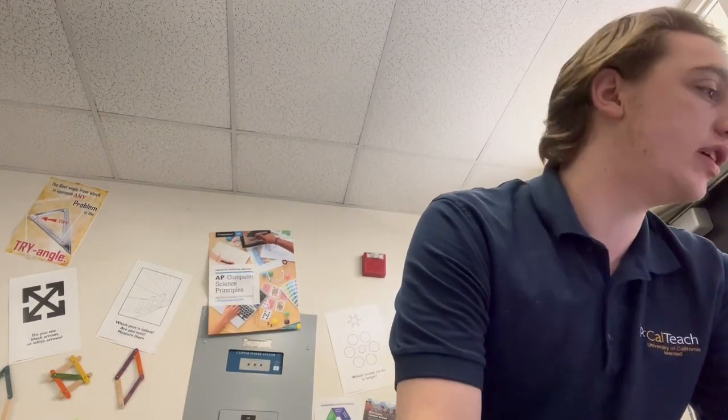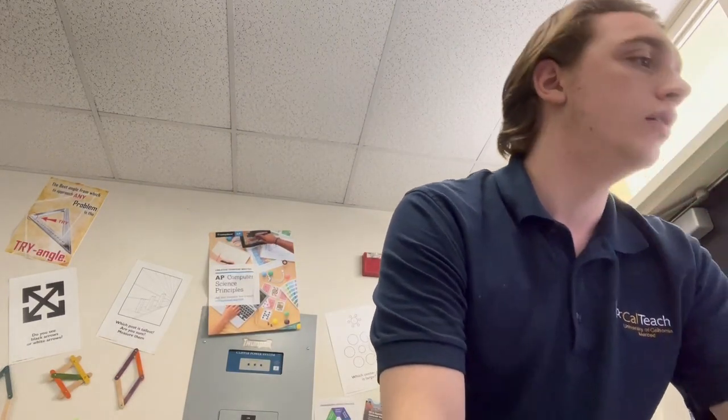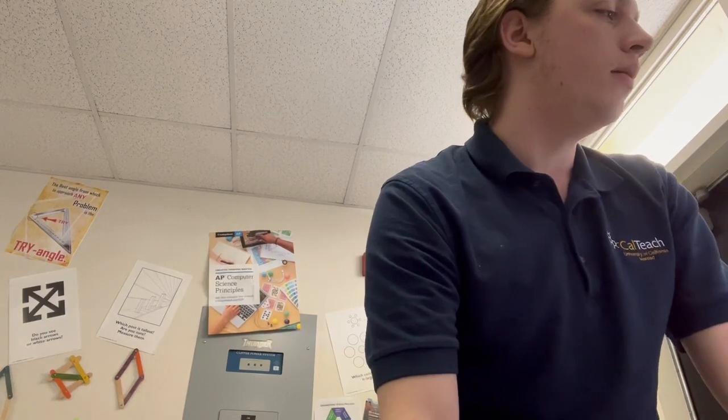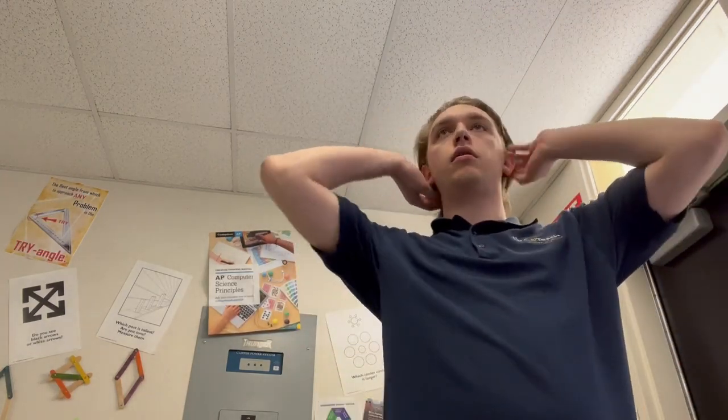Perfect. I'm going to take this away for 1 second. So you don't need to write this down, but the 4 definitions that we're going to be working with here for the ends of this flowchart are for loop, while loop, if statement, and if else statement.